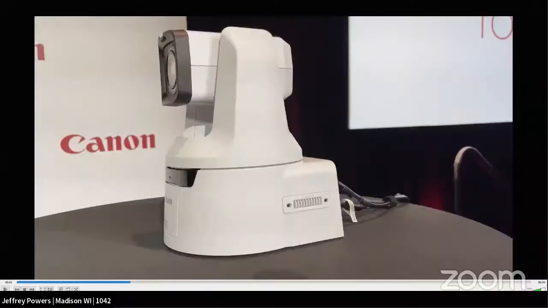So the first one was Canon, and I'll show you a couple things here. Canon's new PTZ with their AMLOS system. It's a nice little PTZ camera that goes up to 4K, and you can hook it up in many different ways, from HDMI to SDI to USB, and they will have an NDI version as well.